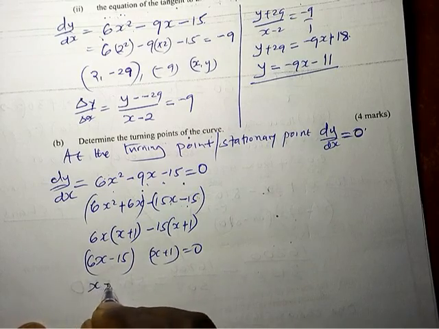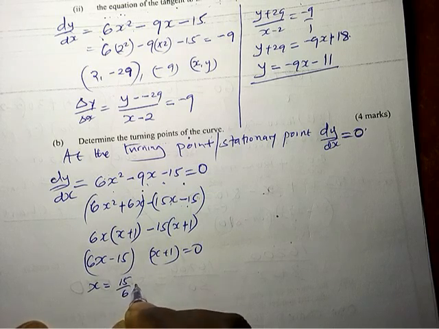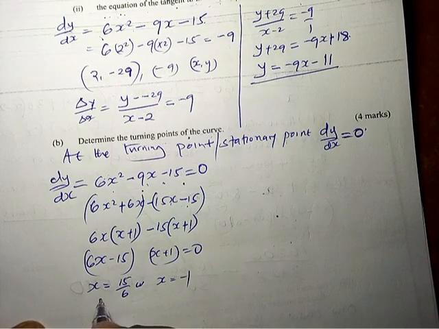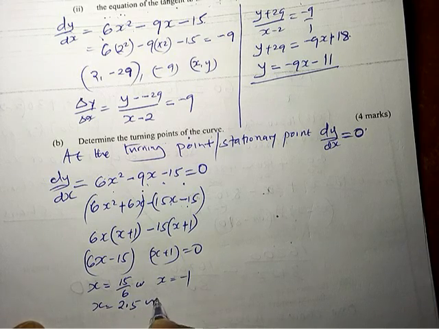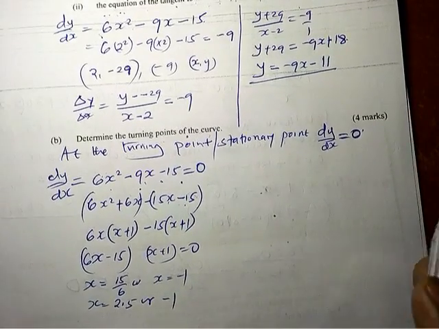So x is 15 over 6, or x is negative 1. So x is equal to 2.5 or negative 1. So these are the values of x.